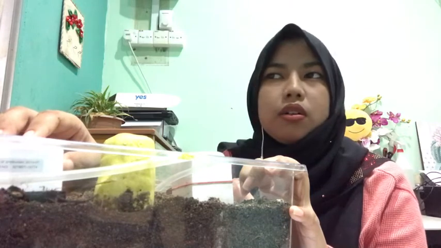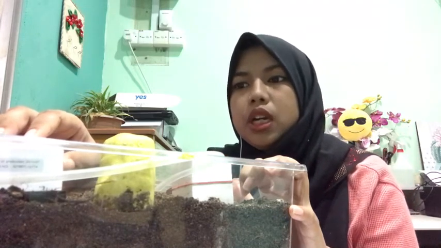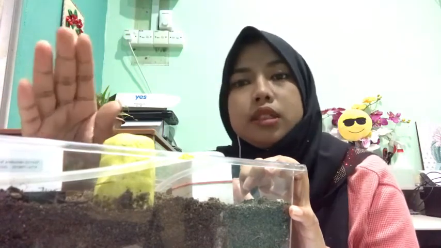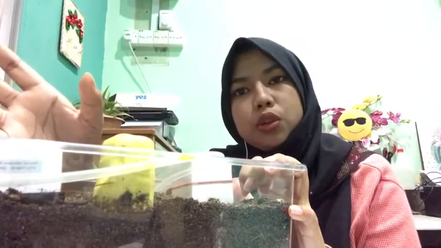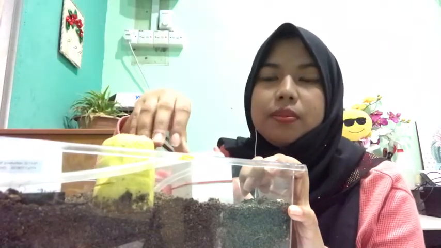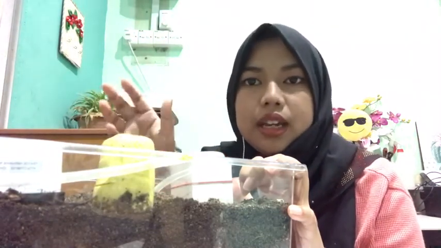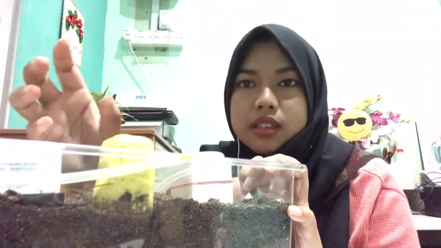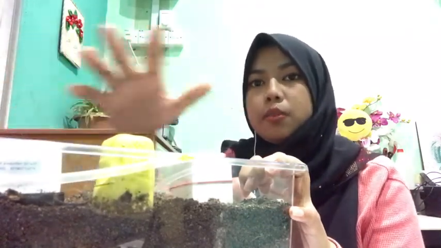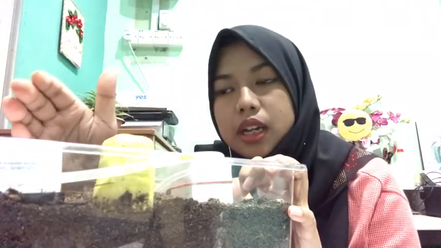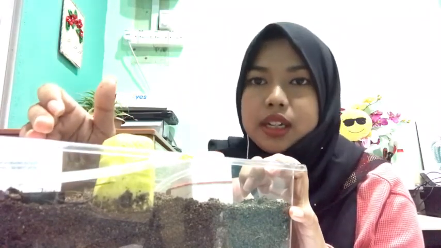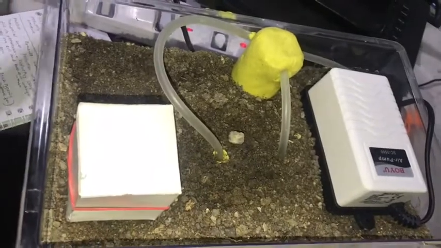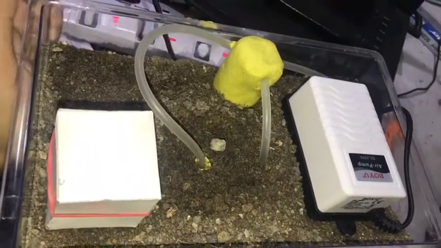Some maybe took only about 1 year, some maybe took several years before it completely degraded. Okay, so next I will show you how this model looks, how this model represents the original method, how this model expresses how bioaugmentation works, how biosparging works. Okay, so this is an example of the model of the real life situation.